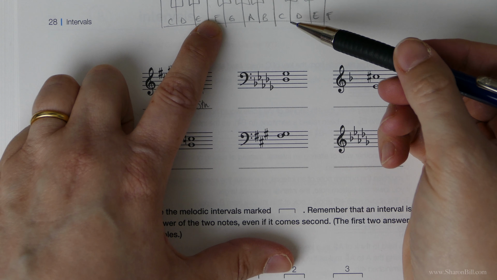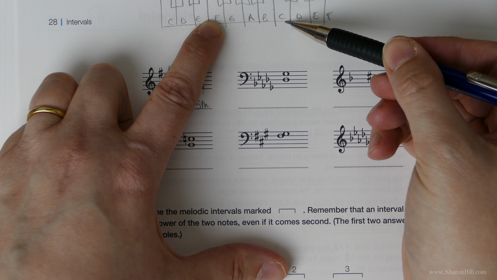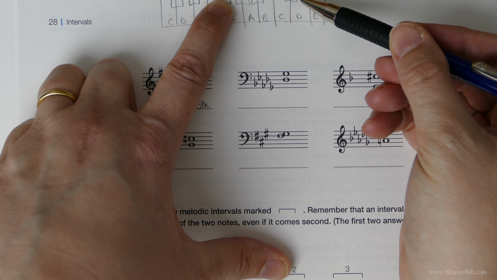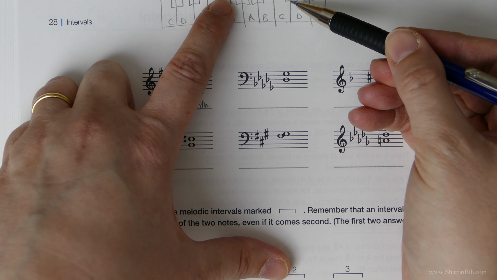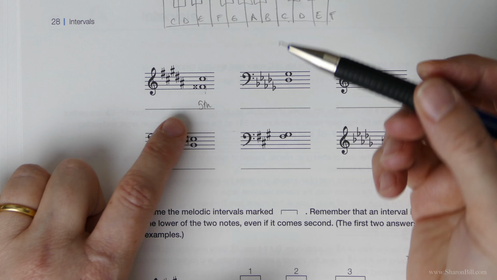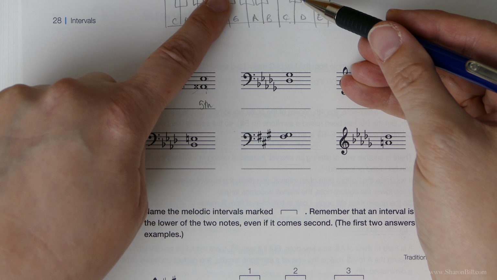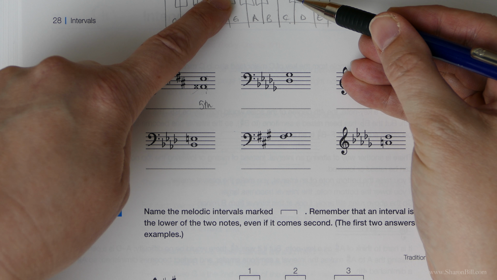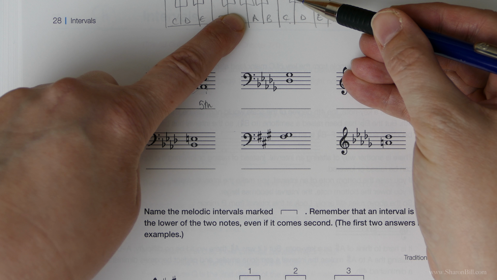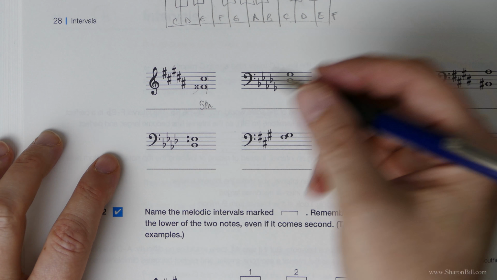So we know that F to C is a perfect 5th, and so therefore F sharp to C sharp, we've just parallel moved it up as a perfect 5th. And then we've just got to think about this last little increment where we've raised the bottom note again, which has made the interval smaller, and so therefore we've ended up with a diminished 5th.